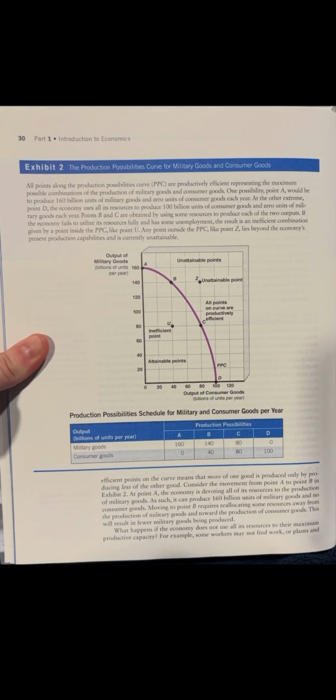If the economy fails to utilize its resources fully and has some unemployment, the result is an inefficient combination given by a point inside the PPC, like point U. Any point outside the PPC, like point C, lies beyond the economy's present production capabilities and is currently unattainable.